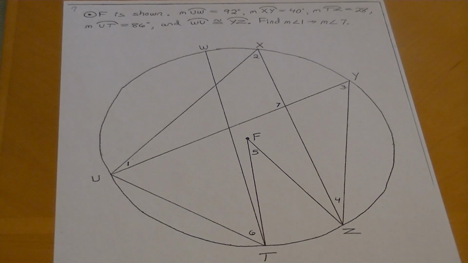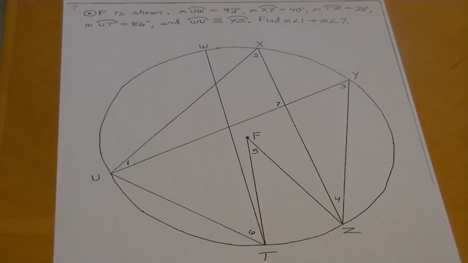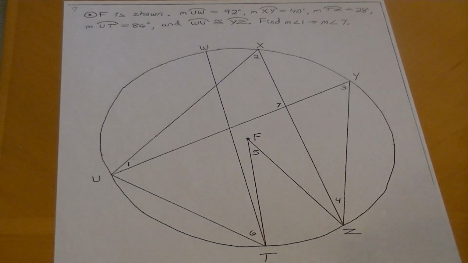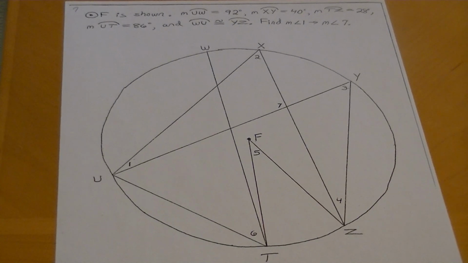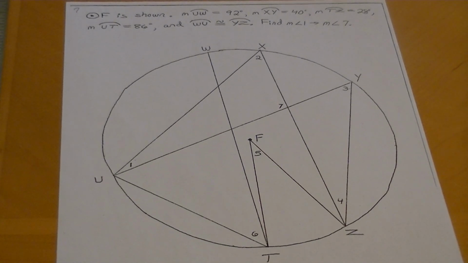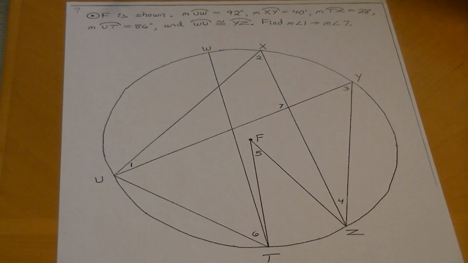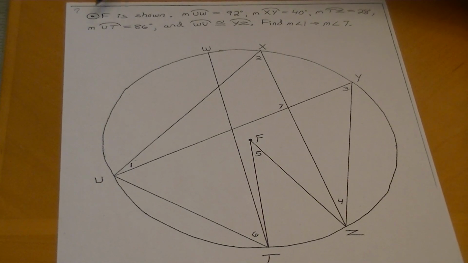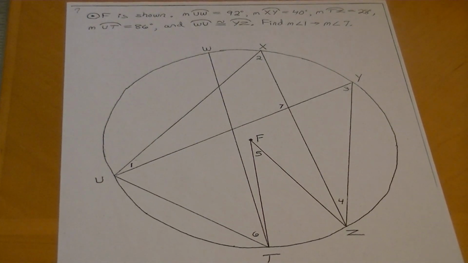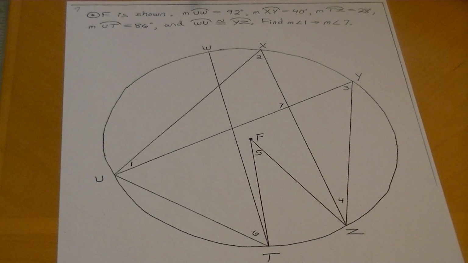Alright, so here's one problem. And of course you can pause the video if you want to try to sketch this out yourself and do it along with me, but I think if you just follow along you'll have plenty of sample problems in the book to try. Circle F is shown, F is the center, and I'm being asked to find the measure of a whole bunch of angles.